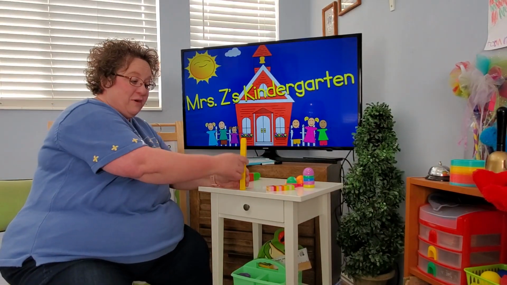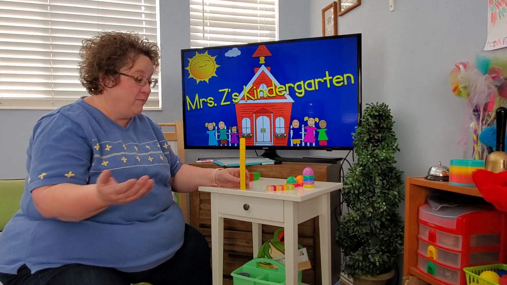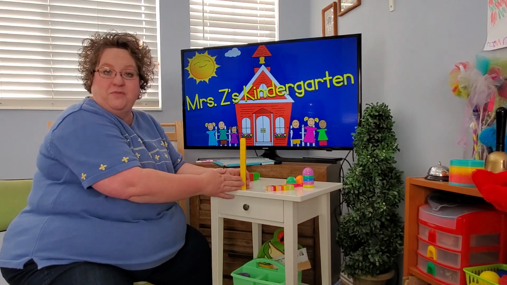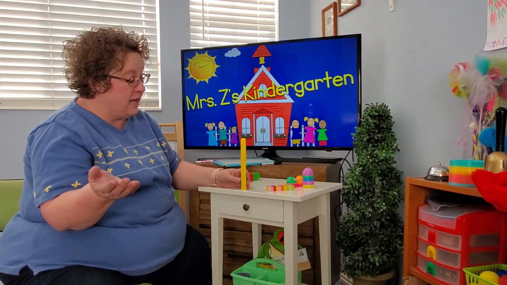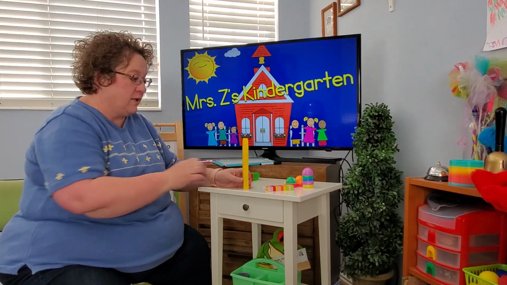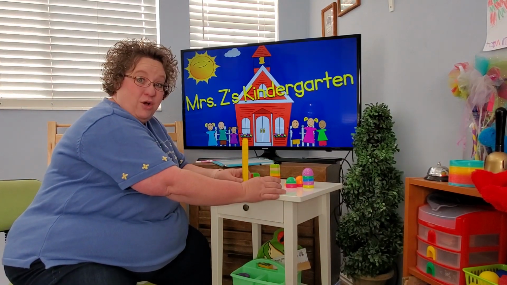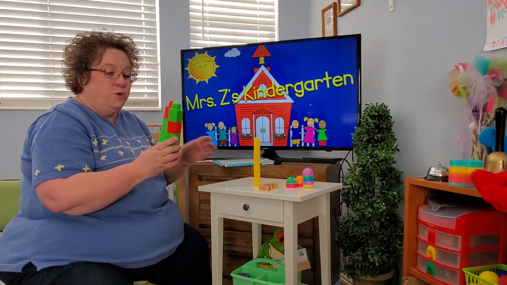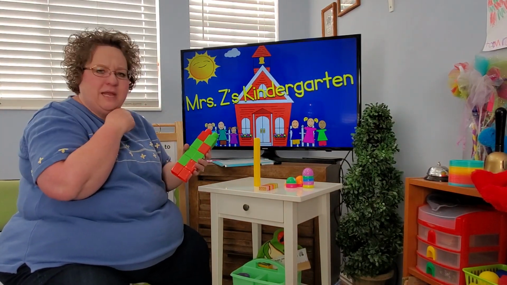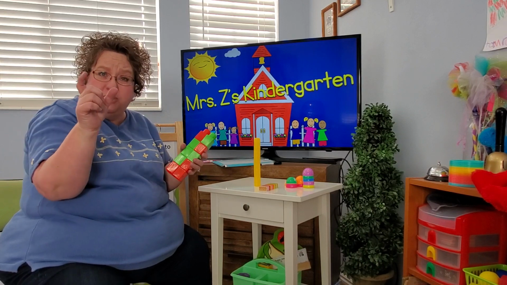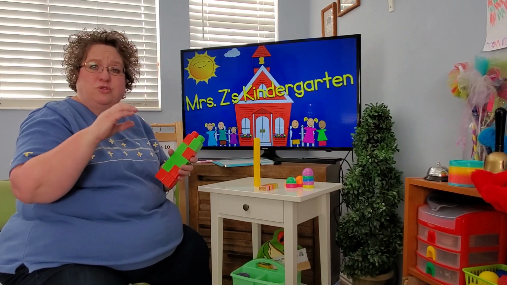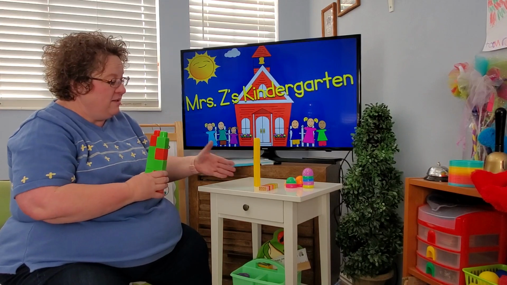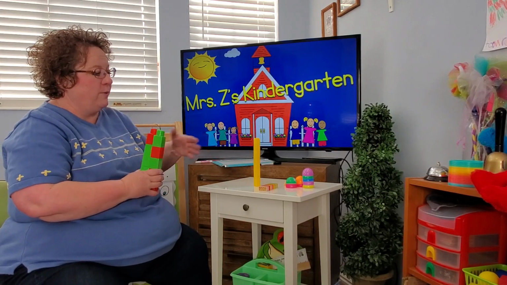You've seen these before in class. Lots of your teachers have them. If you do not have these at home, which we totally understand, you can use any blocks. You can use Legos. You can use Duplos. You can use, Mr. Ziegler was saying today, Jenga cubes or Jenga blocks. You can use those ABC blocks, anything that will stack up and build a tower.